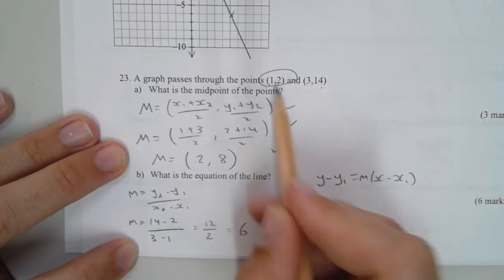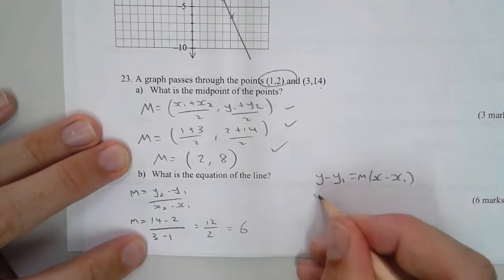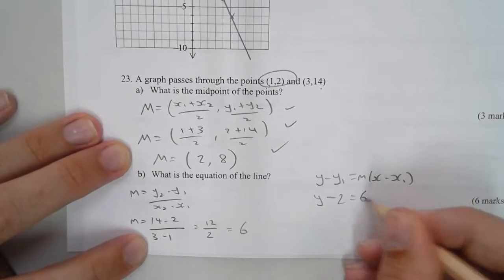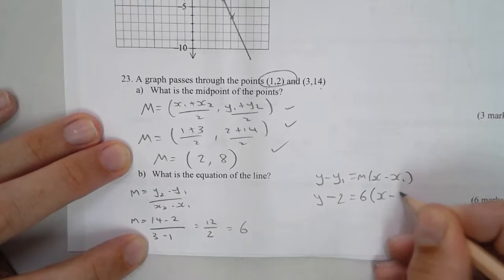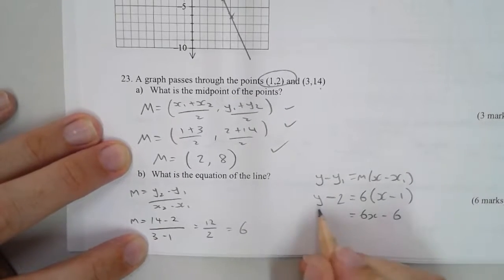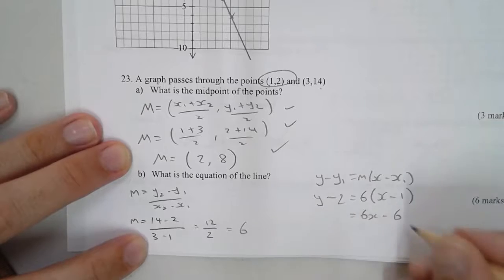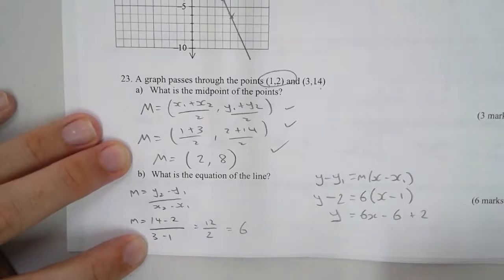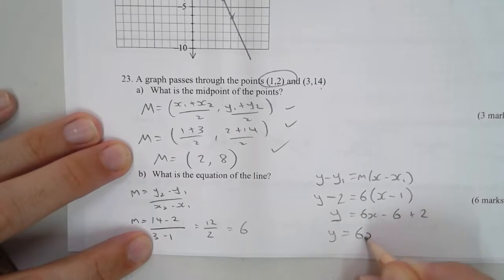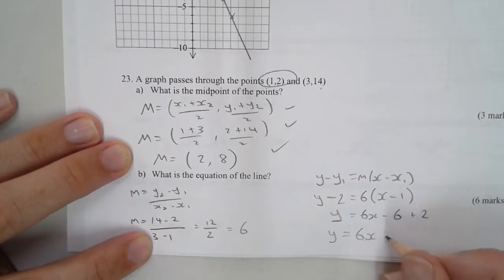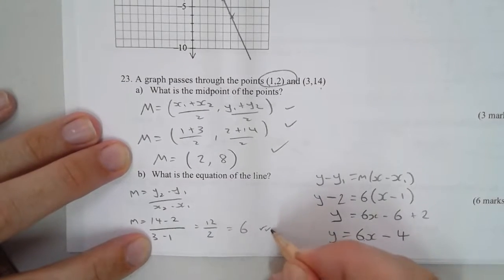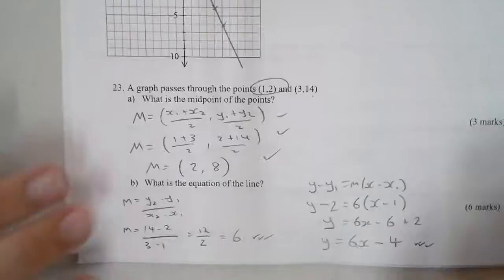Substituting my x1 and y1, so we get y minus 2 equals the gradient we worked out was 6, (x minus 1). Now we're going to expand this to get 6x minus 6. Now this minus 2 moves to that side to become plus 2, and the y is left over here. So all I've got to do now is do minus 6 plus 2, which becomes minus 4. 3 marks for finding the gradient, 3 marks for finding the final equation.